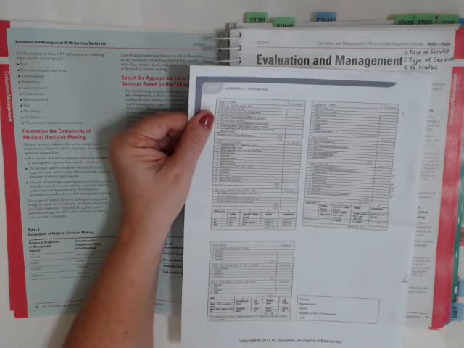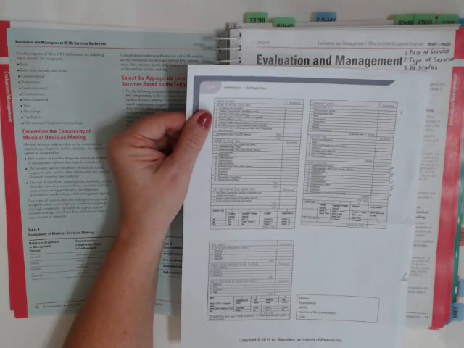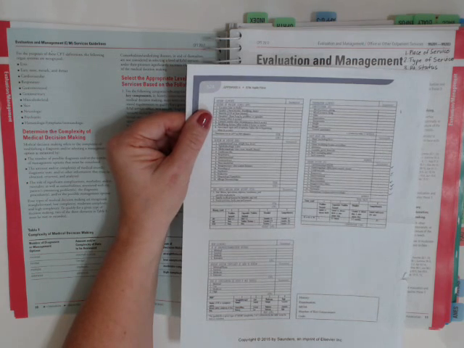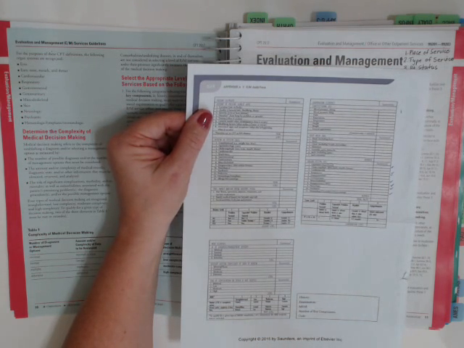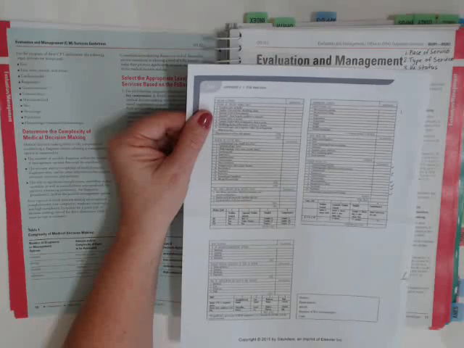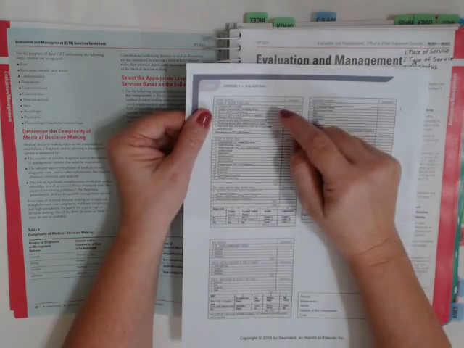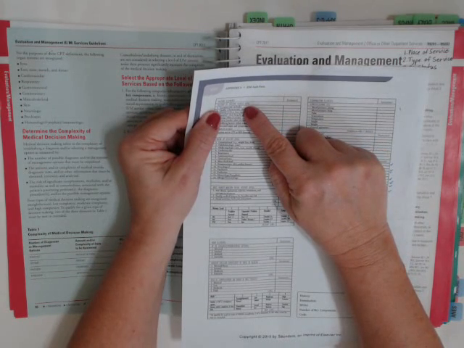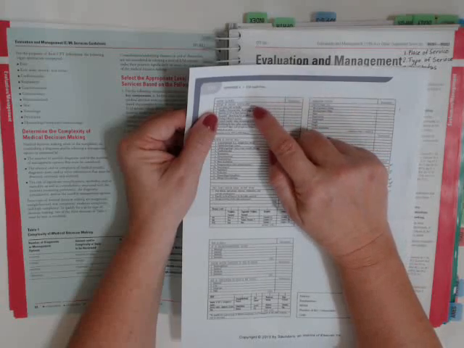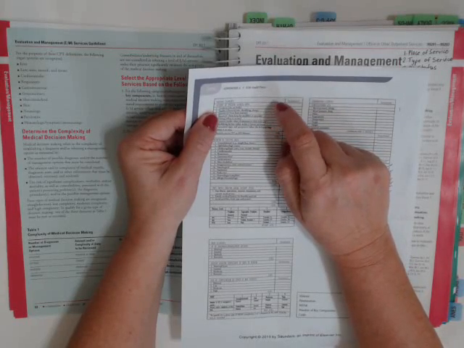So let's say the patient has a cough that's lasted for 3 days. It's worse when she lays down and she takes cough syrup. So we kind of have location. Cough is coming from somewhere upper respiratory. So that's one piece of information.